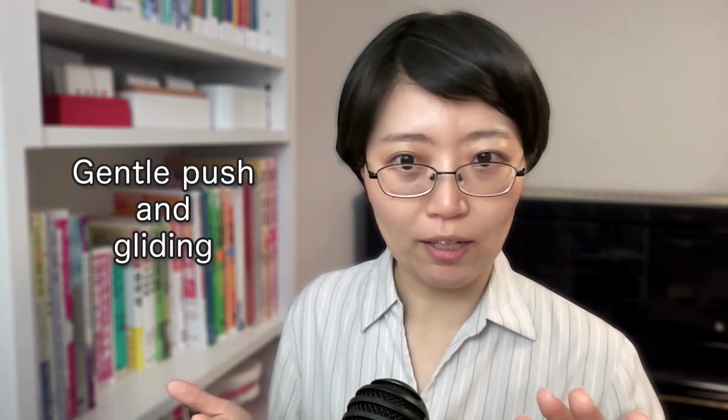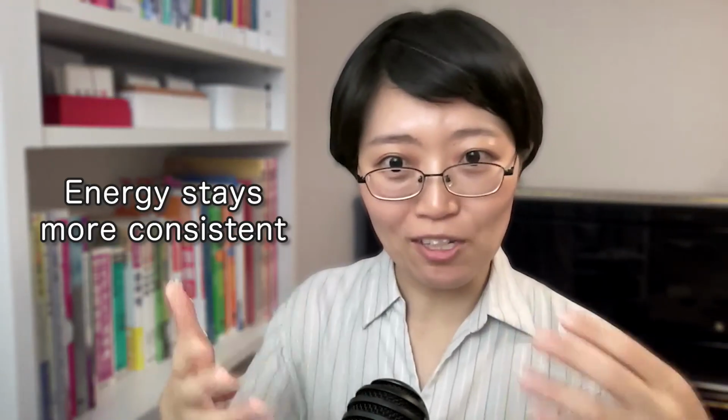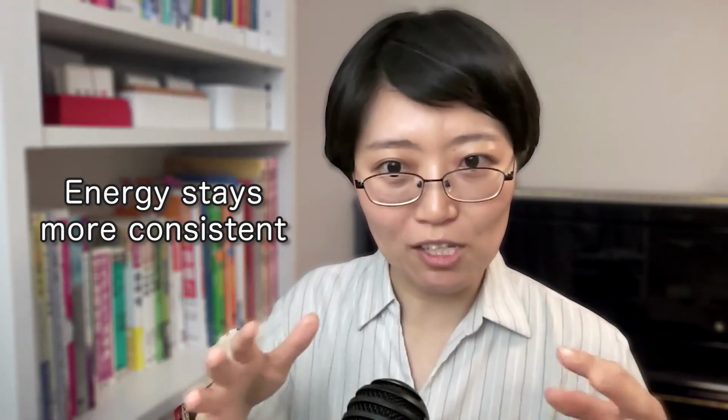In comparison, Japanese is much more like the K car. Instead of bursts of energy, there's a gentle push at the beginning, and the voice keeps gliding. It's like skating. Sā, konnichiwa, Tōkyō, konbini. The energy stays much more consistent.